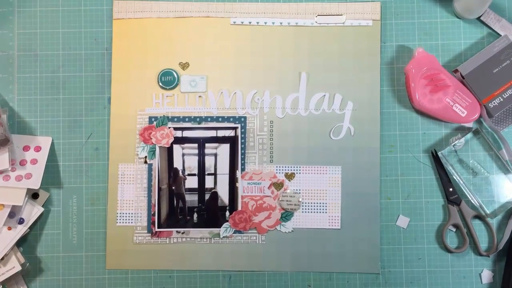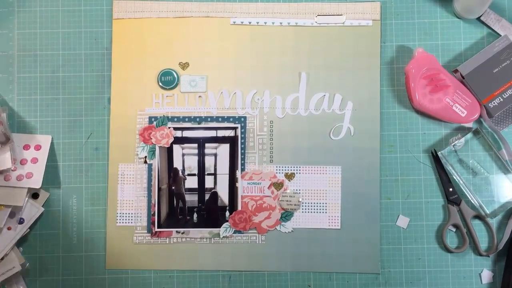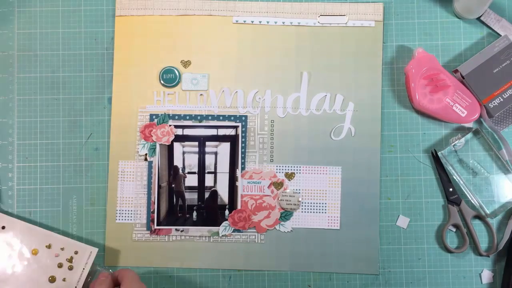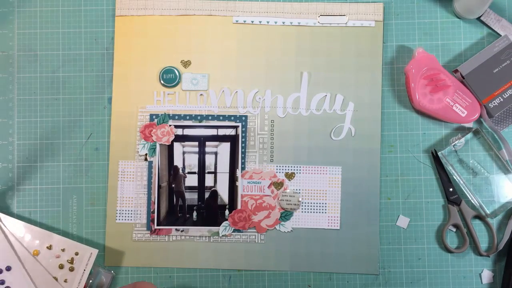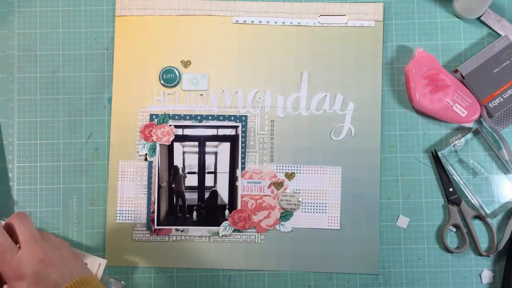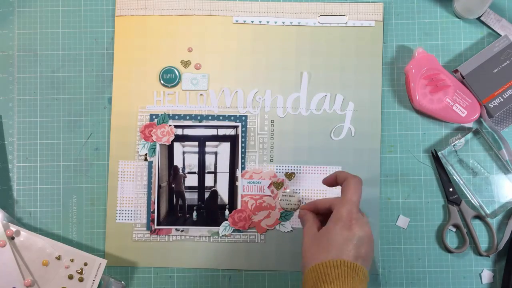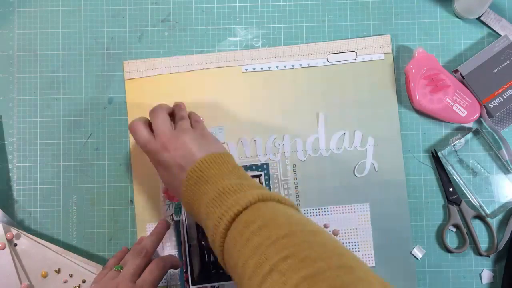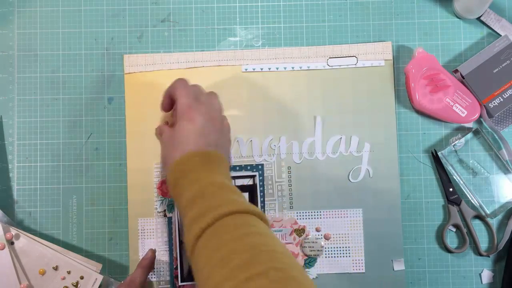These are Heidi Swap, her memory planner line or whatever. And I put a little hint of it in the cluster of roses to the left of the photo, and then one up at the top. And I'll end up stamping the date on the top one. And then here are those enamel dots that I mentioned. And I'm just sprinkling those about.